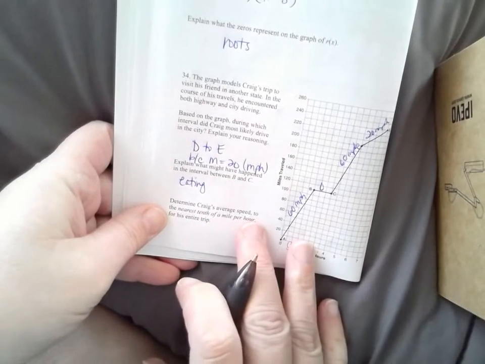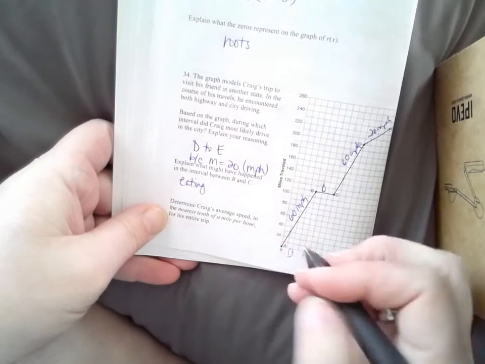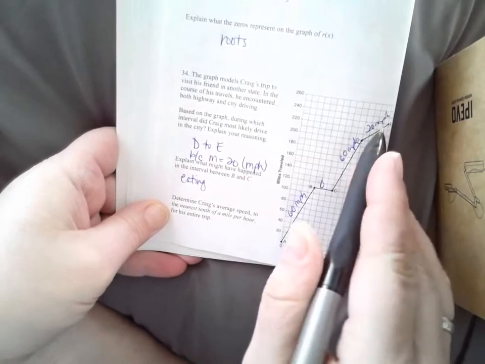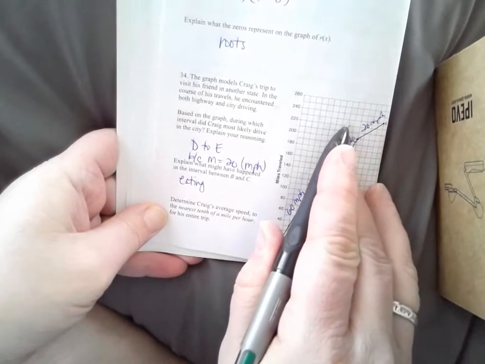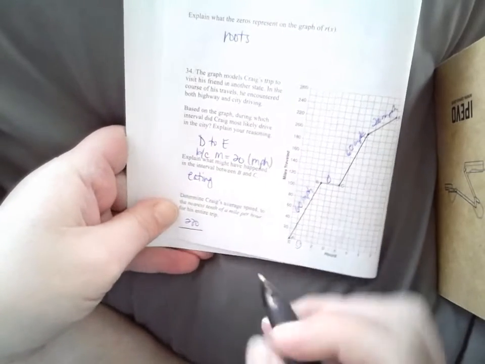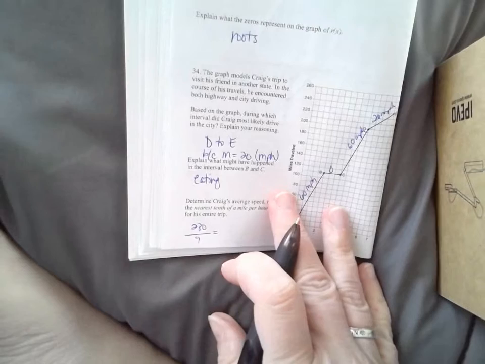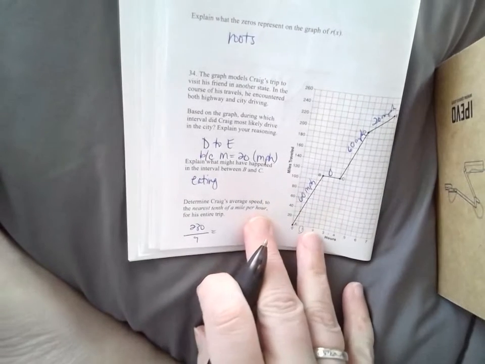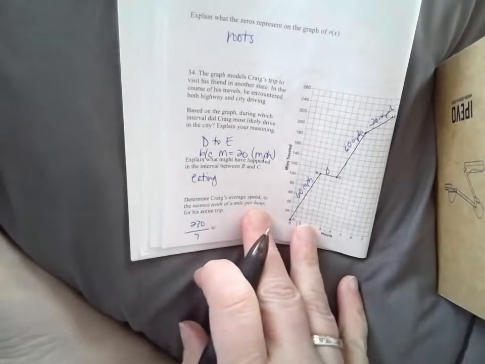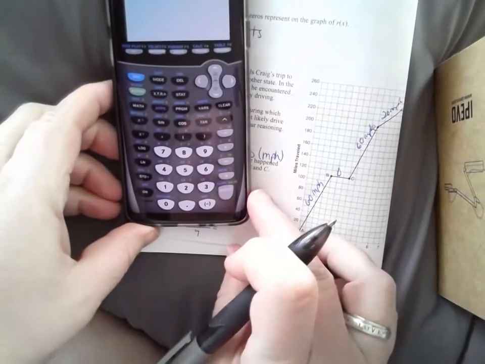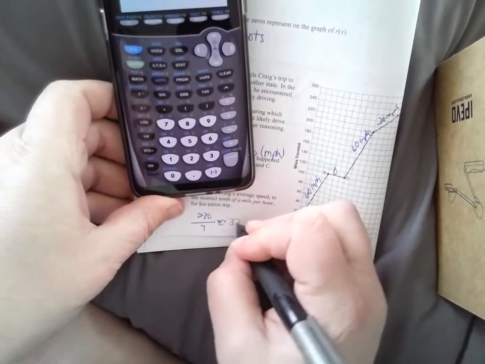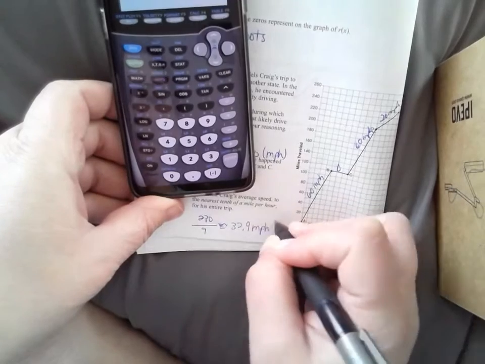And his average speed to the nearest tenth for the entire trip, well, he started at 0, but his total miles were 230. And it took him 7 hours to do that. 230 divided by 7 is 32 and some change. It says to the nearest tenth, so that'd be 32.9 miles per hour.